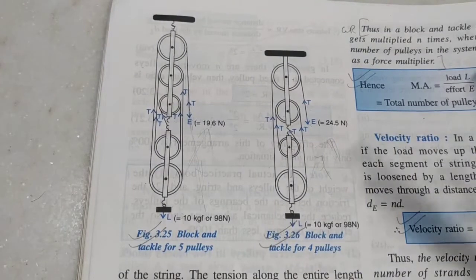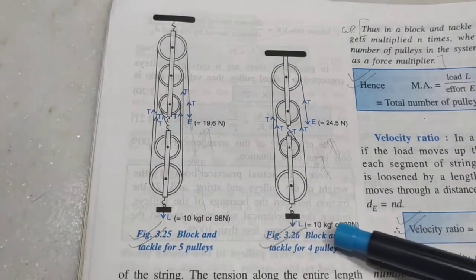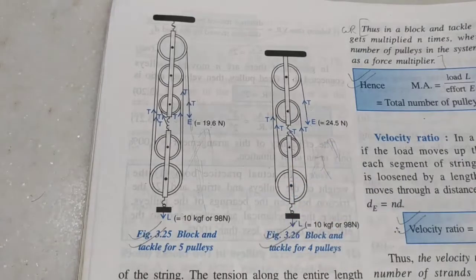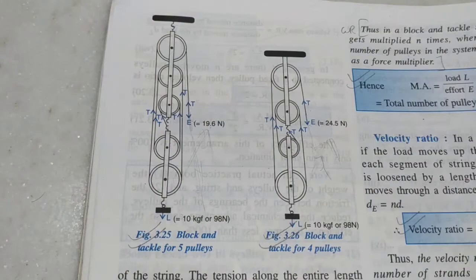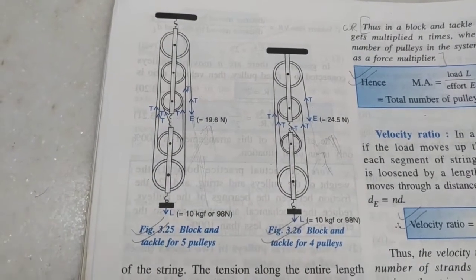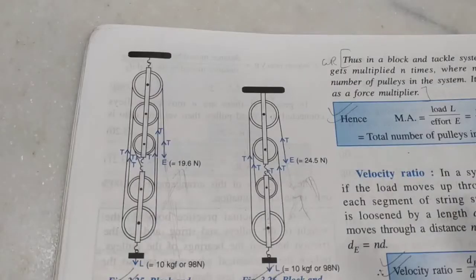So remember, in the block and tackle system, mechanical advantage or velocity ratio is equal to the number of pulleys. That is assuming that the effort is downwards. And of course, the efficiency is 100%. That's the assumption we make in all these ideal cases.